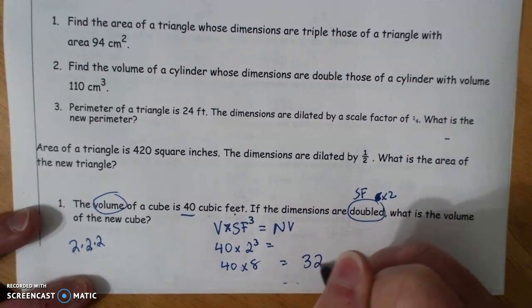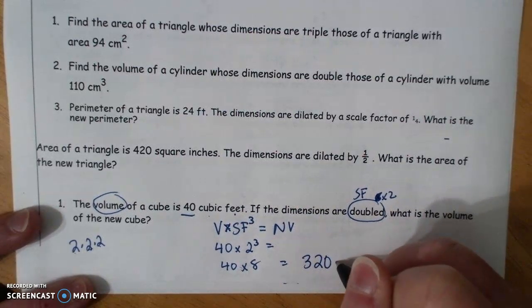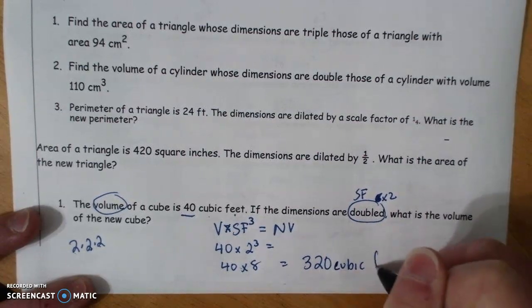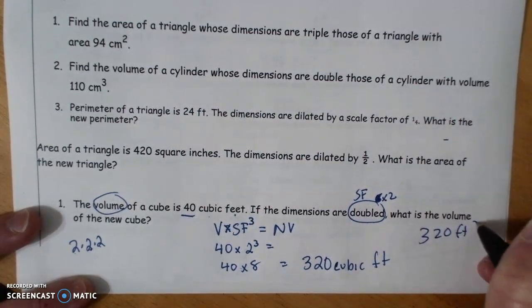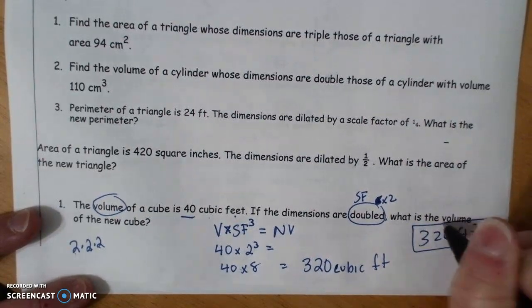So that's 320 cubic feet. Or you can write it 320 feet cubed, either way.